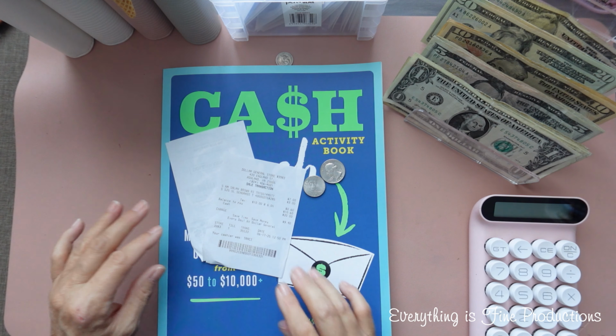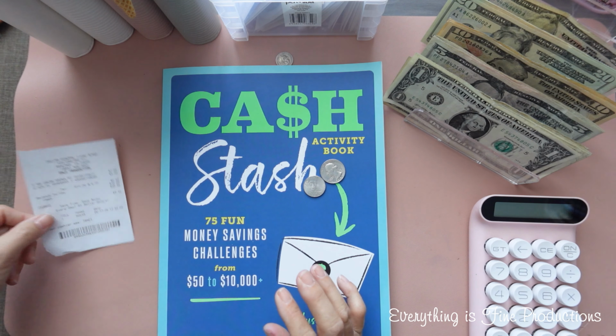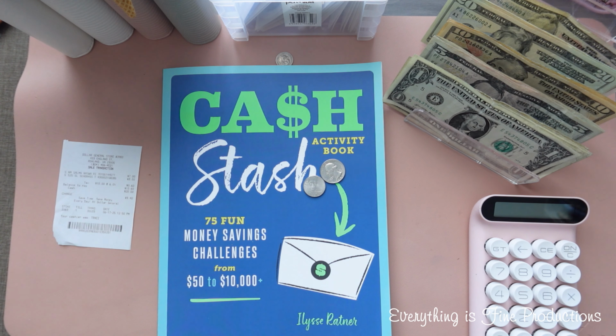This looks like I need to scan it into my Fetch app.